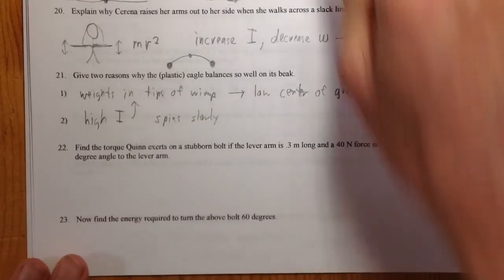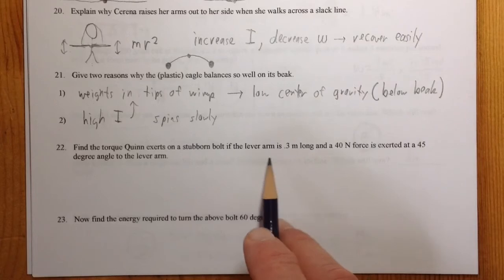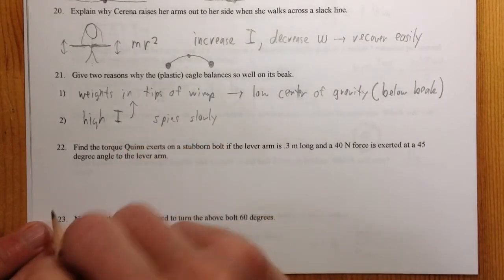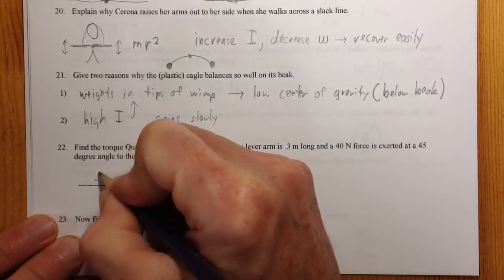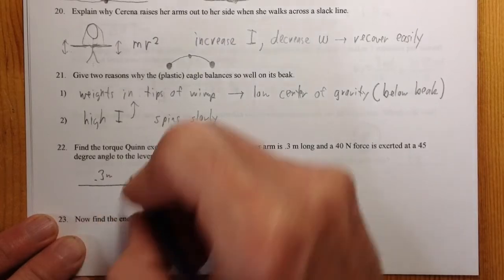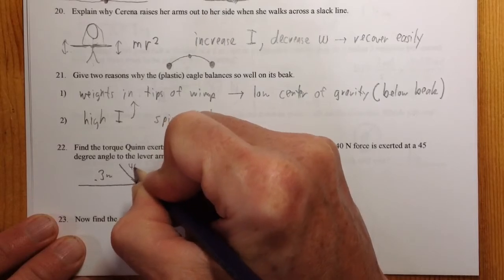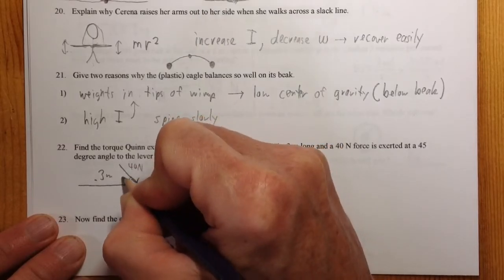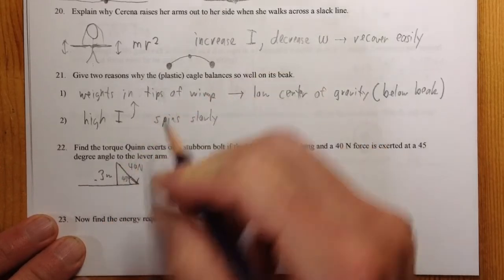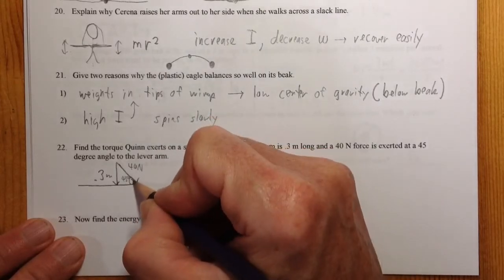And almost done here, number 22. So torque: the lever arm is 0.3 meters long, with a 40 Newton force at a 45-degree angle to the lever arm. Okay, so here's our arm, this is 0.3 meters, and we exert a force on it, but it's at 45 degrees. So here's our 40 Newton force, but it's at 45 degrees.